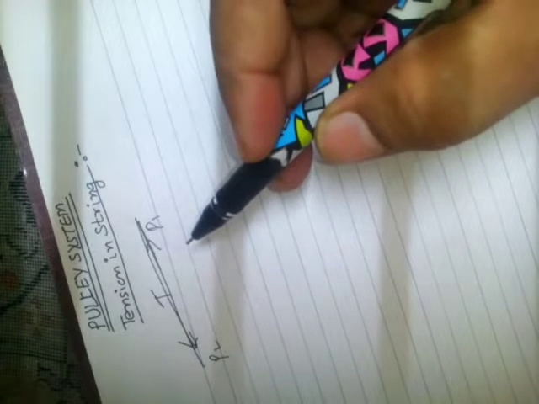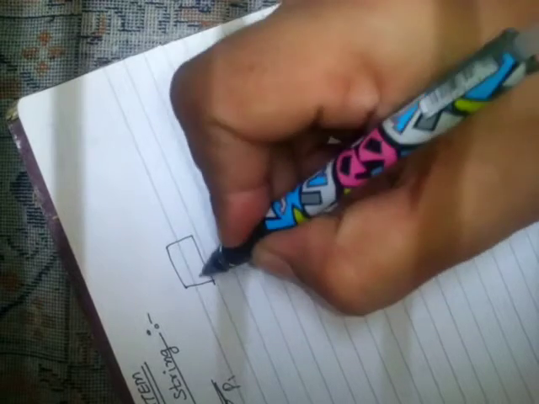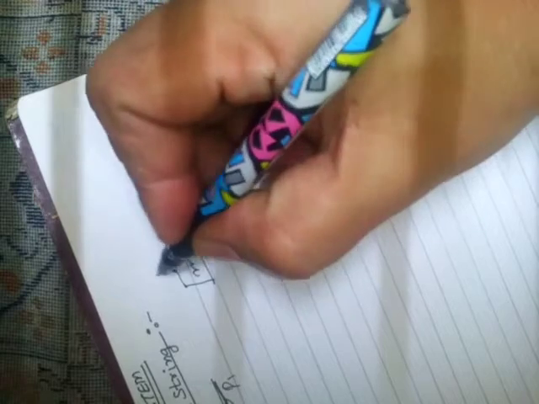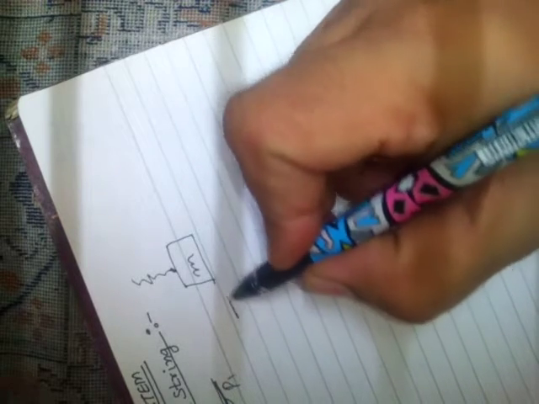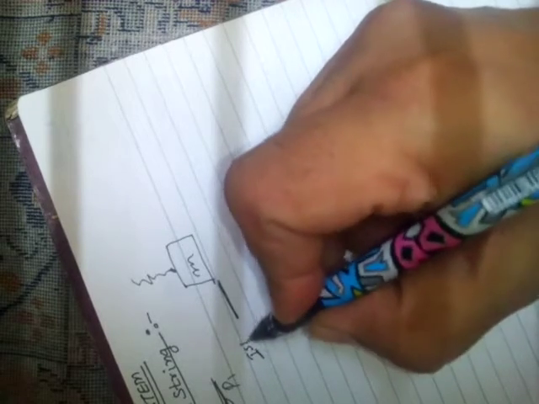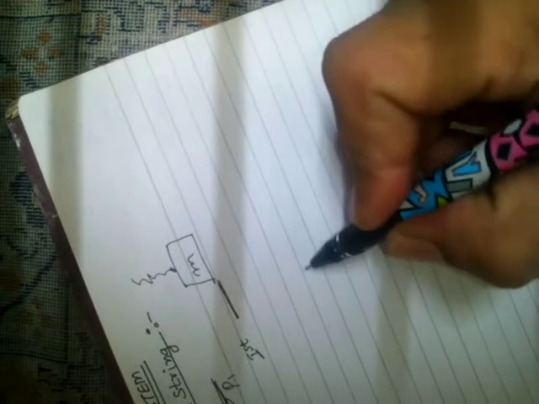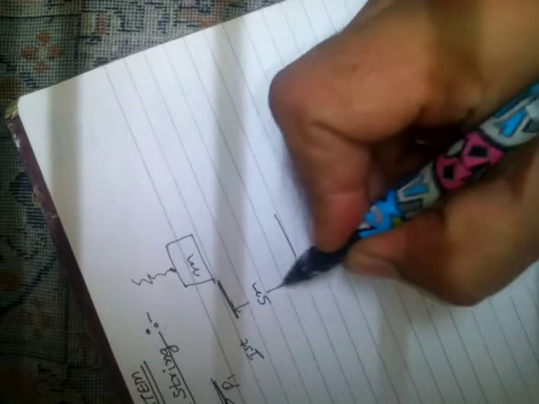Suppose, let us see an example. Let it be a weight of M kilogram, attached with a string. This is a string. And suppose this is kept on the first floor of the building. This is the ground floor. Let the first floor be 5 meters above the ground floor.